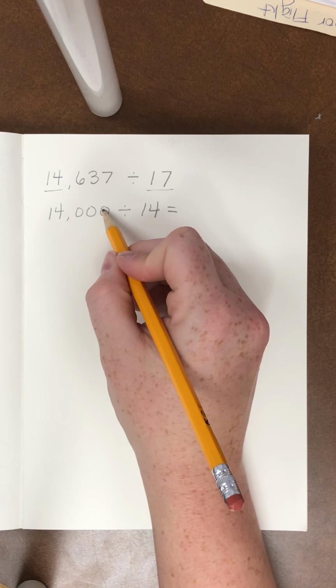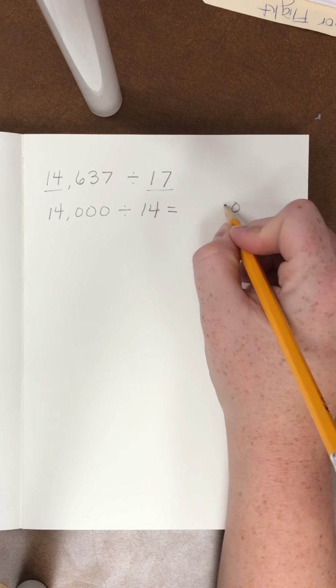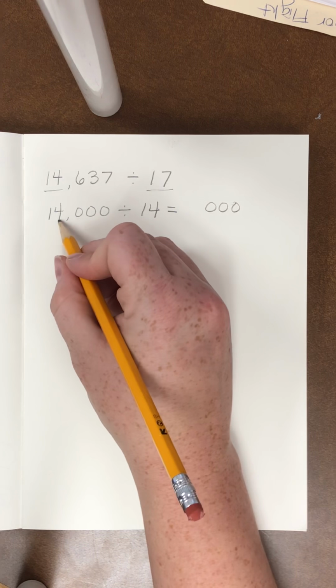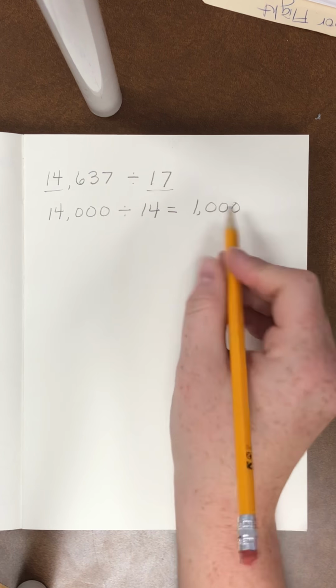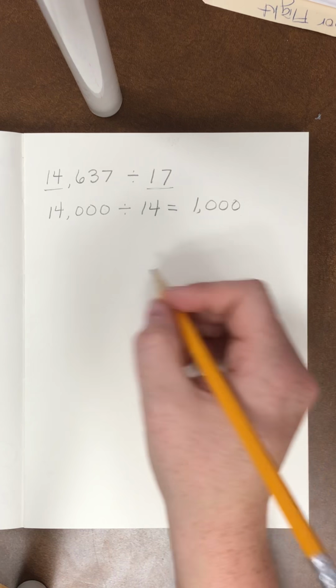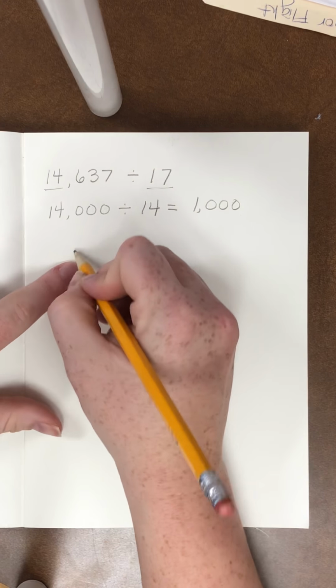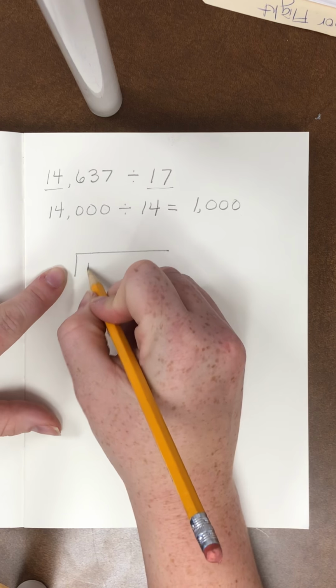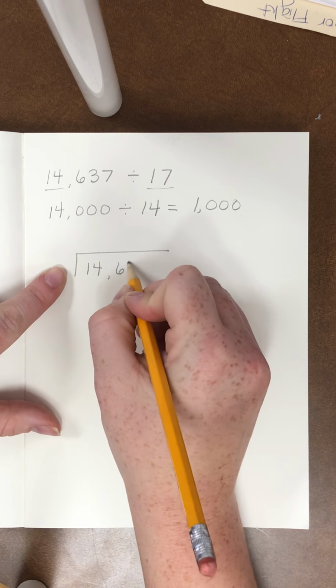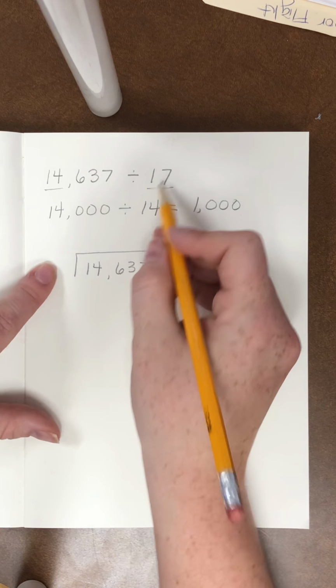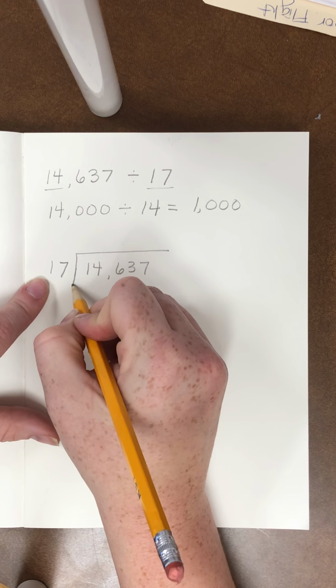Therefore, I know I have 1, 2, 3 zeros. 14 divided by 14 is 1. So I'm going to have my answer be close to 1,000. I'm going to put it inside the house, my big number. I'm going to have my small number outside the house.